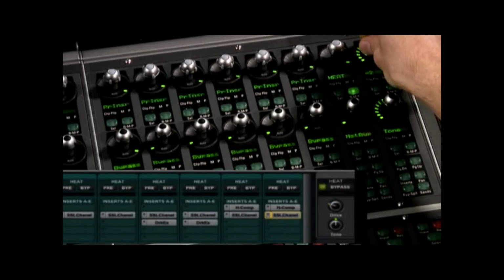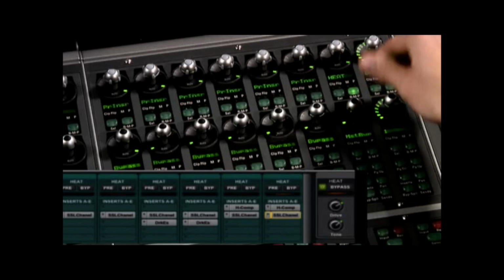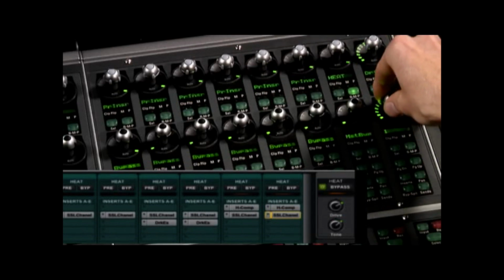As we go counterclockwise, we're adding odd harmonics which emulate tape saturation. As we go clockwise, we're adding odd and even harmonics that adds tube and tape saturation. To make up for some of the high frequency loss due to compression, I can add tone, or if it's too bright, I can subtract tone below with this encoder.